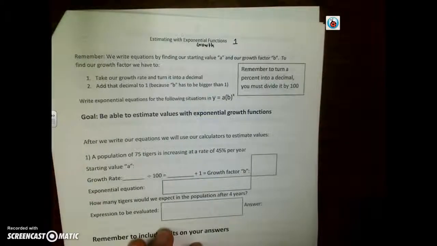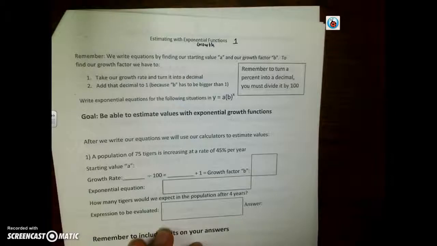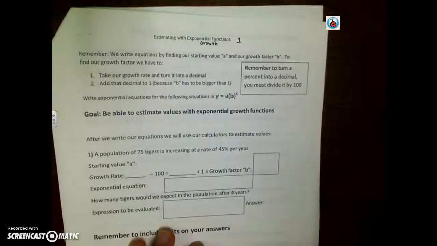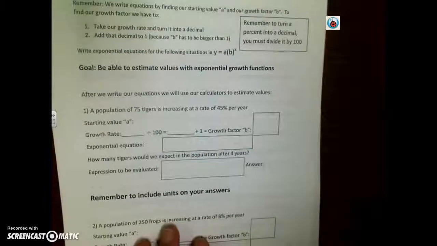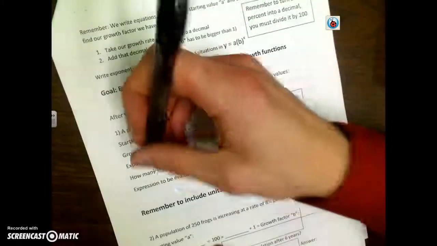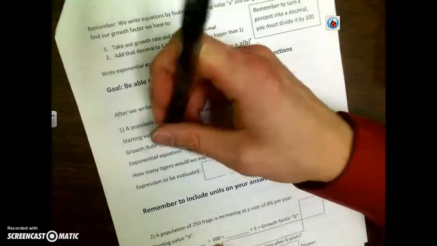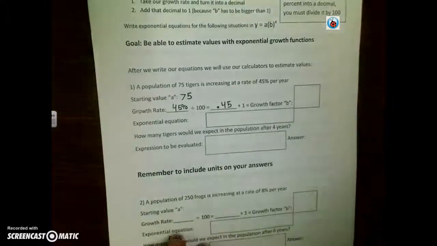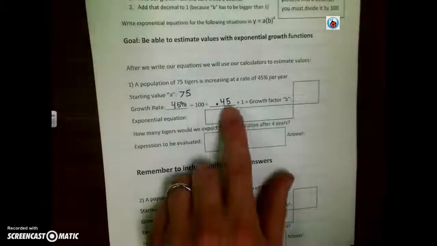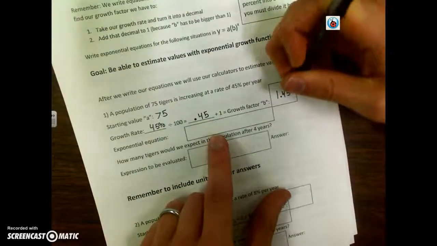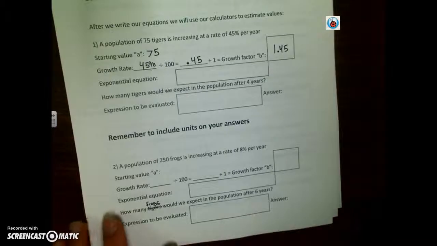Alright. Now this page where it says estimating with exponential growth, that's going to be where we're doing the same steps, but this time it's going to ask us to plug in a value at the end. We'll talk about how we can do some rounding and such. Okay. So for the first one here, a population of 75 tigers is increasing at a rate of 45% per year. It wants us to write our equation out. So the steps I'm taking here are the same steps we saw on the other side. Once I get here, I've got my percent as a decimal, and I add that 1 to it. And then we can use that to write out our exponential equation.